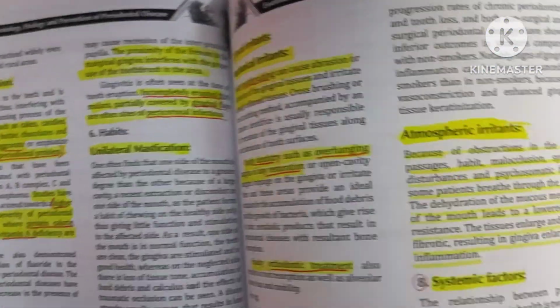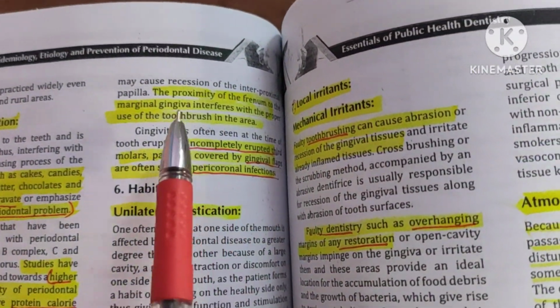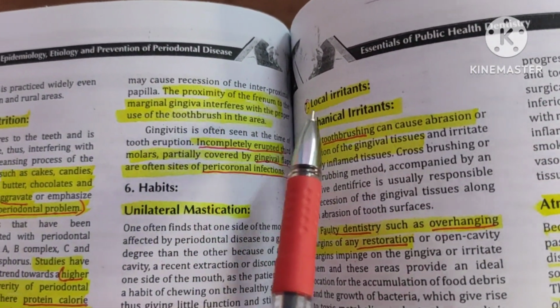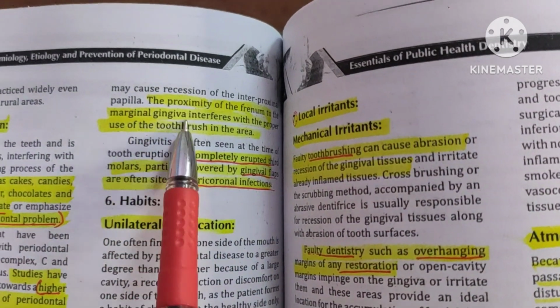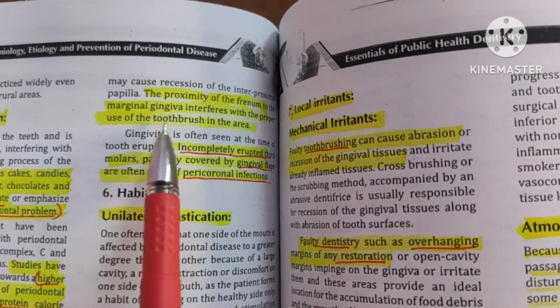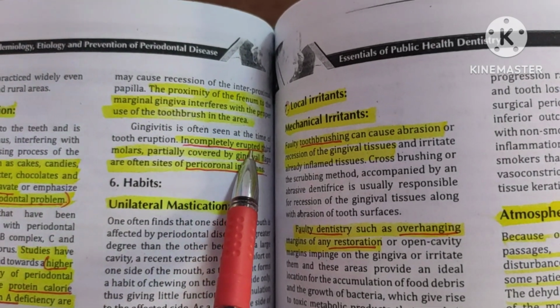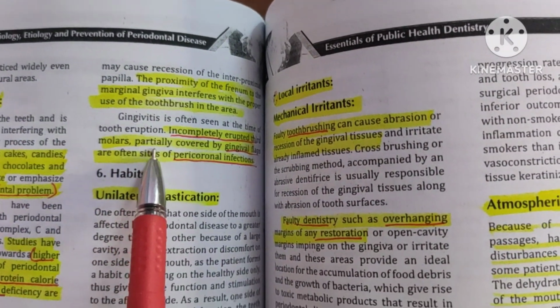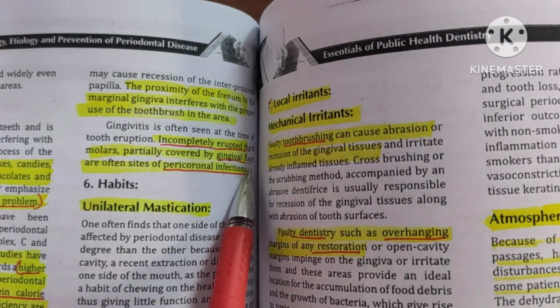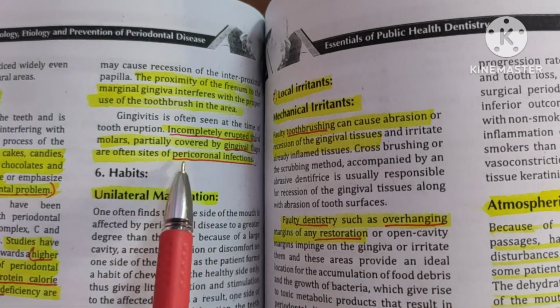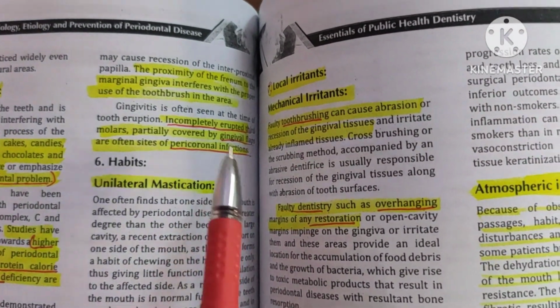Soft tissue. The proximity of the frenum to the marginal gingiva interferes with the proper use of the toothbrush in the area. The incompletely erupted third molars, partially covered by gingival flaps, are often a site for pericoronal infections.